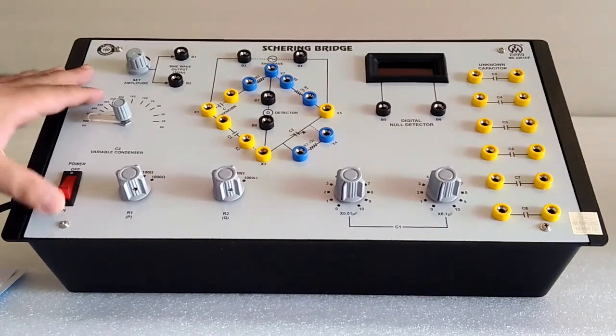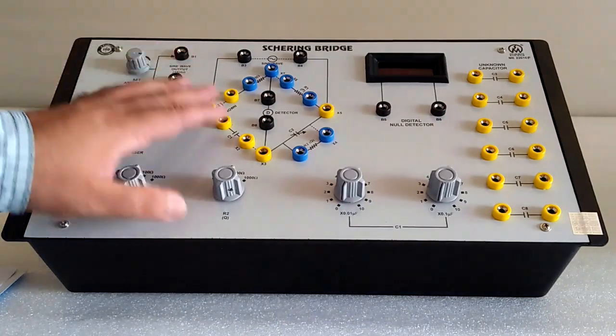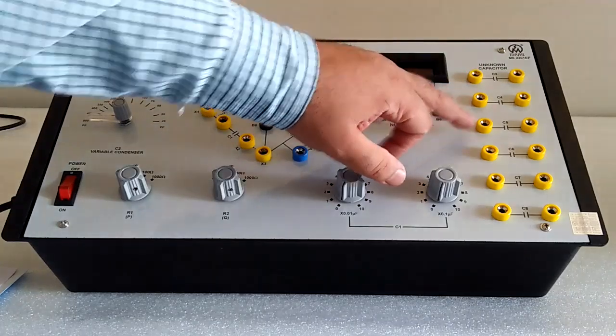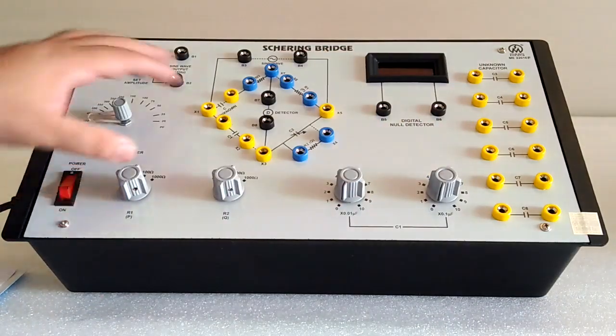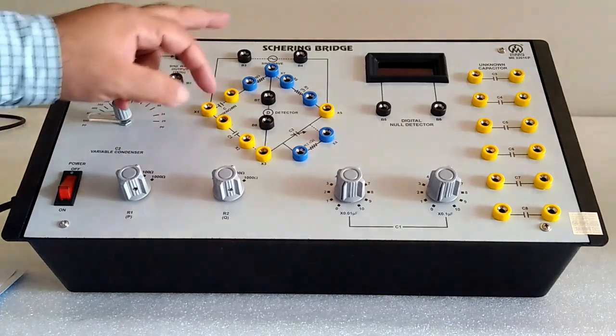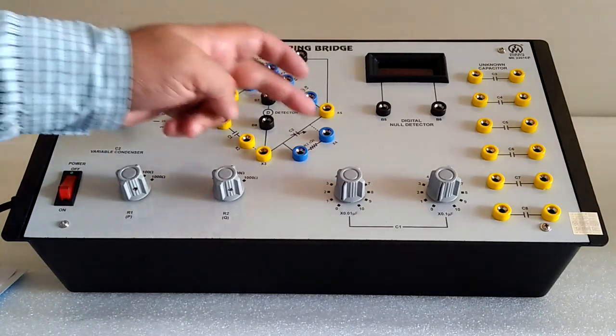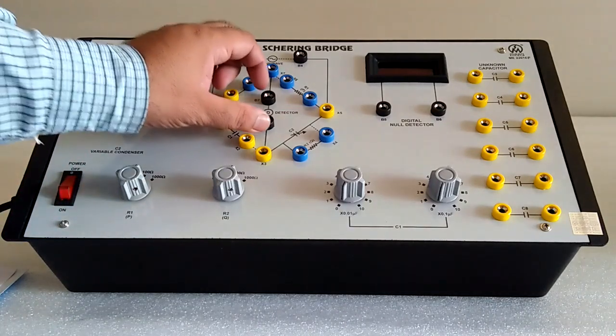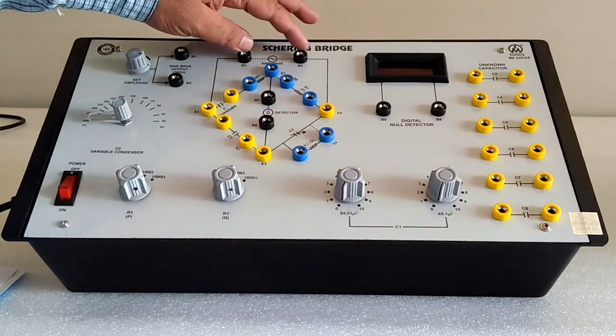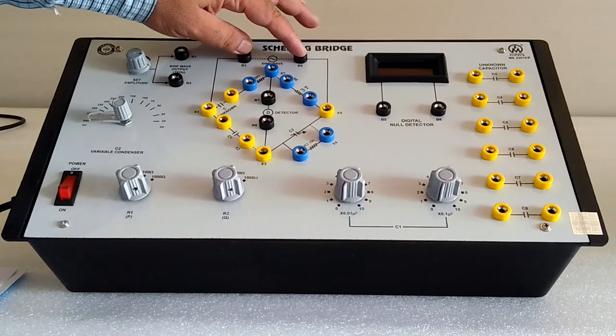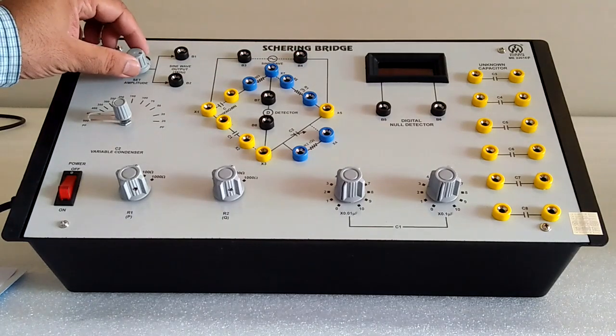Bridge apparatus. This is used to find the value of the unknown capacitor. In the Schering bridge we have used the basic formula. These are the 4 arms P, Q, R, S. Here is the detector. Here is the input sine wave signal, and this is the inbuilt signal over here.